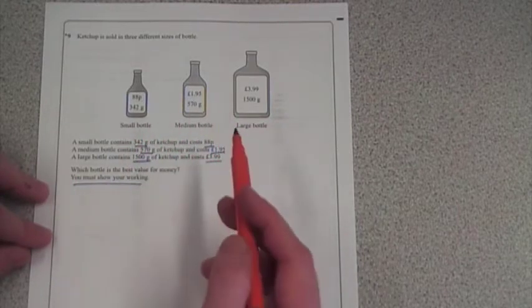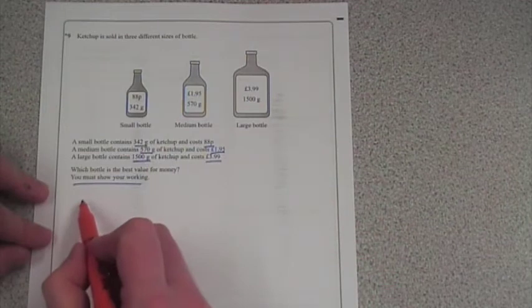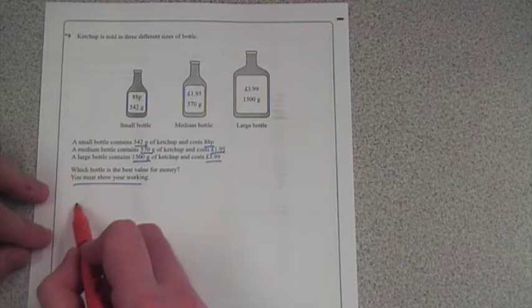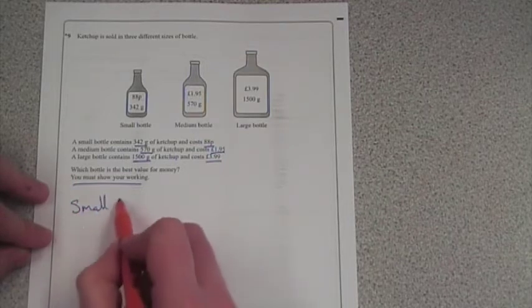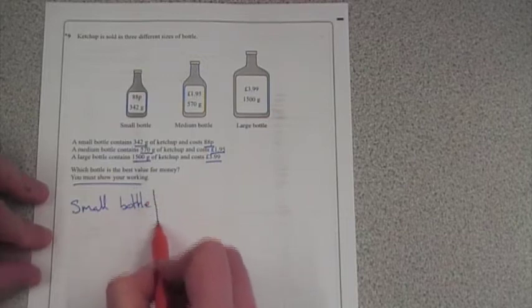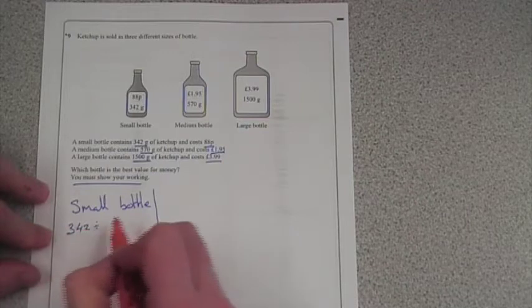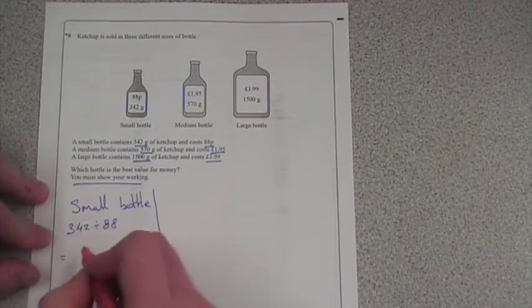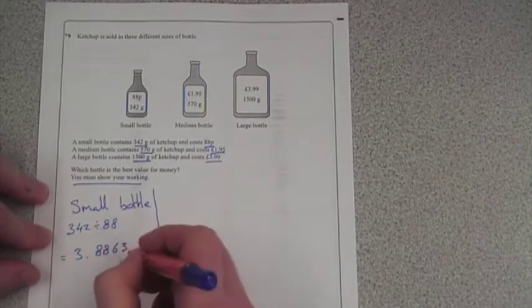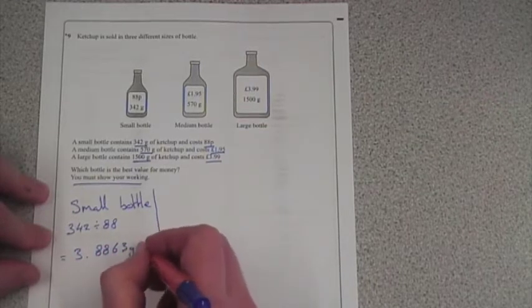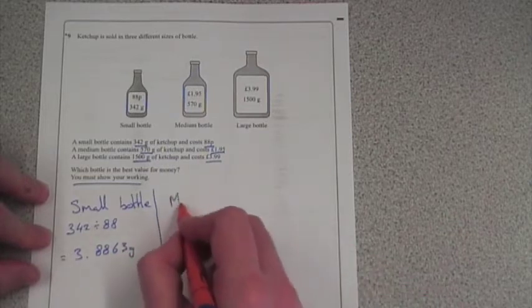So, for the first one, first thing we do is we find out how much each bottle is per pence. For each penny, how many grams of ketchup do we get for every penny? So, our first one is the small bottle. We can say it is 342 grams divided by 88p. And that equals 3.8863 grams for every penny.